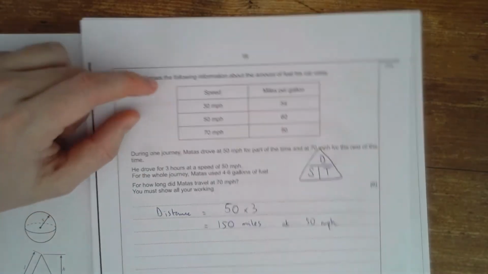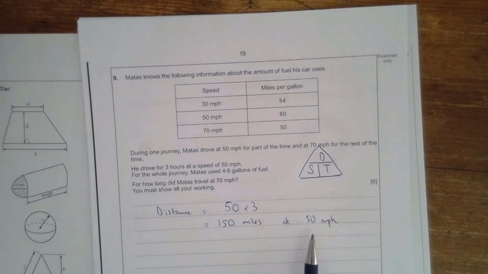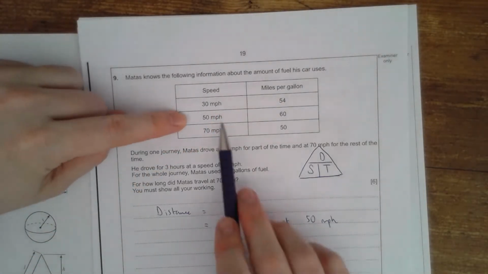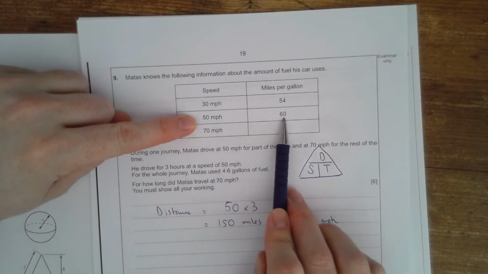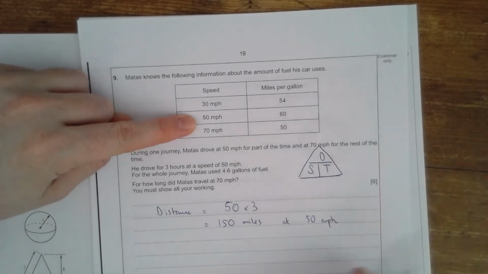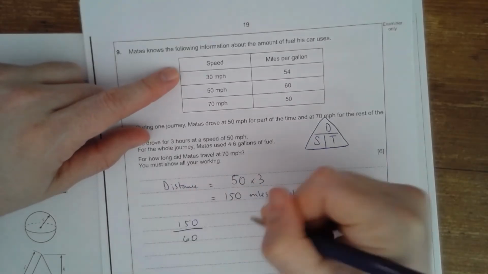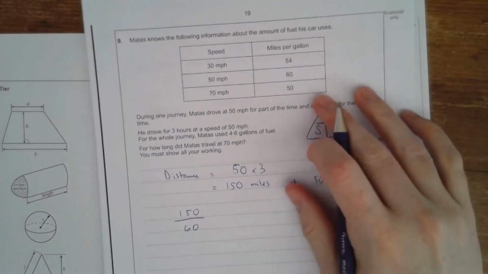Okay. Now, I know here from this table above, it says that when I'm driving at 50 miles per hour, for every 60 miles I travel, I'm going to use a gallon of fuel. So if I do 150 divided by 60, I'll work out how many gallons of fuel that used.